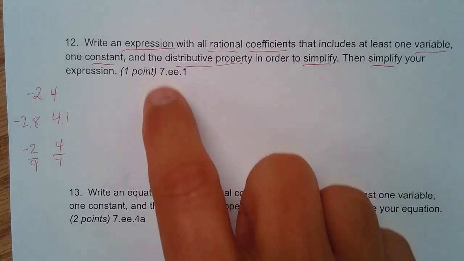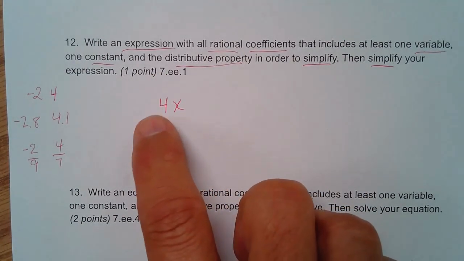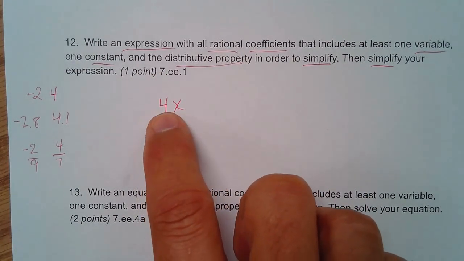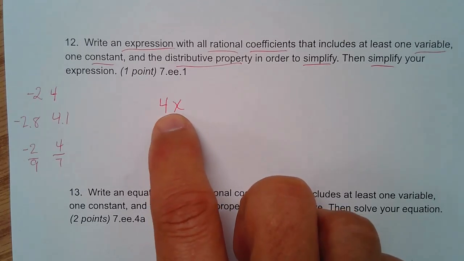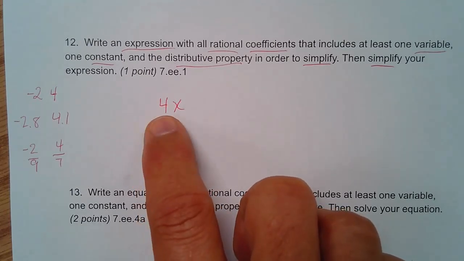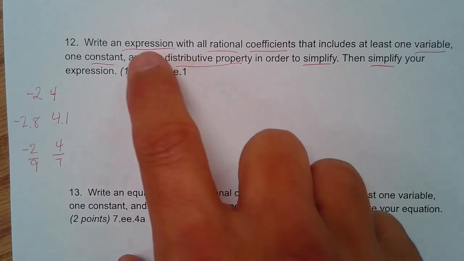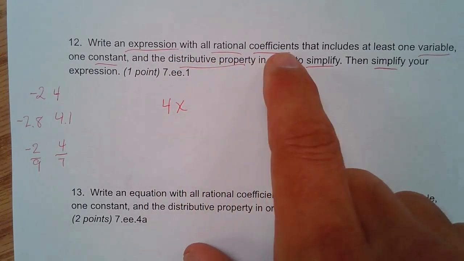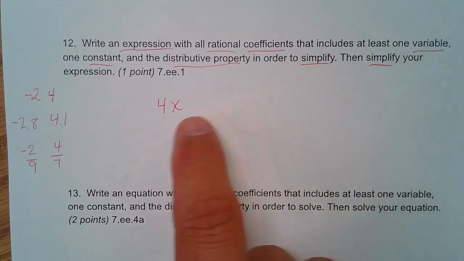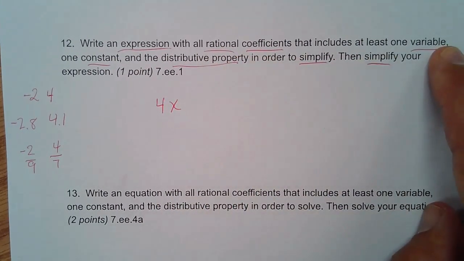Okay, now 4 is my coefficient. That's the number in front of the variable. So 4 is the coefficient. Great. And I have a variable. The task says to write an expression with rational coefficients that includes at least one variable. So far I'm right here and I'm done.